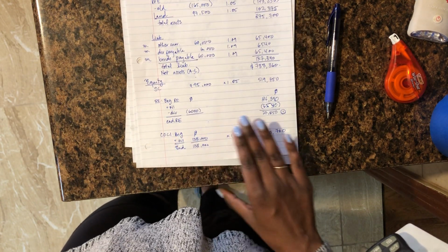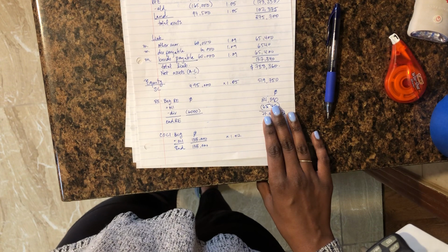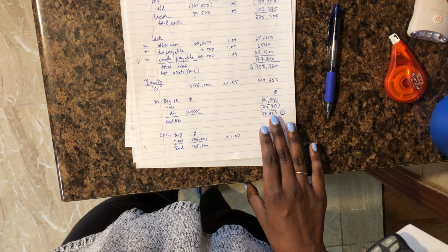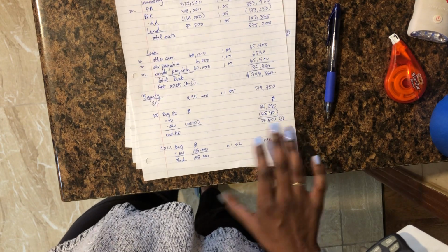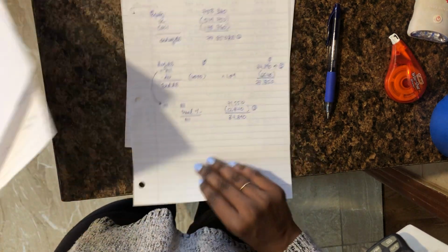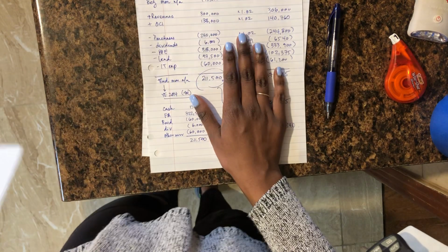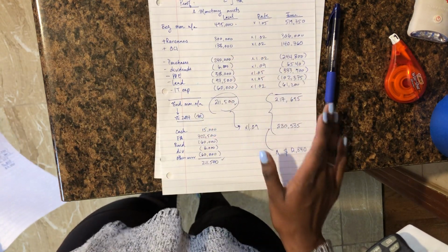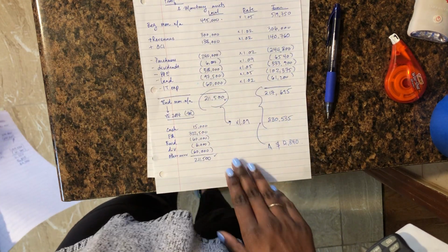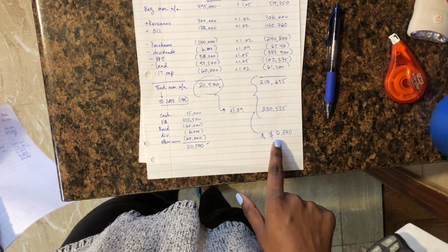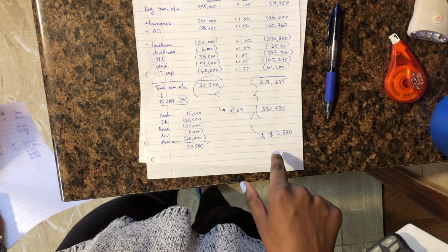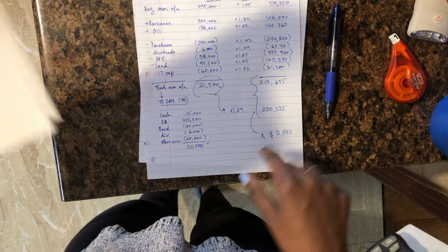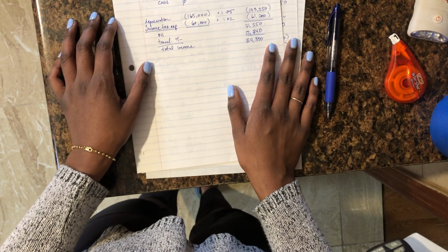I solved for my plug, which was net income. So how I did it is first I solved for retained earnings, then I solved for net income, and then I solved for translation gain or loss. And then finally, I did my proof. This is my proof, and I did my change in monetary net assets to see if my translation gain or loss plug was actually what I had solved for, to make sure that I was right. So that is how you do the temporal method.